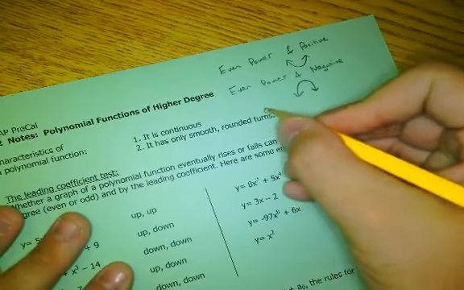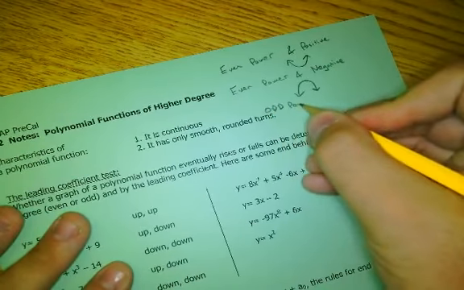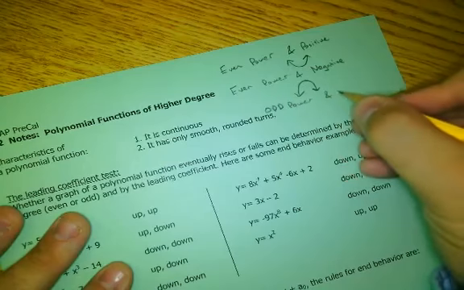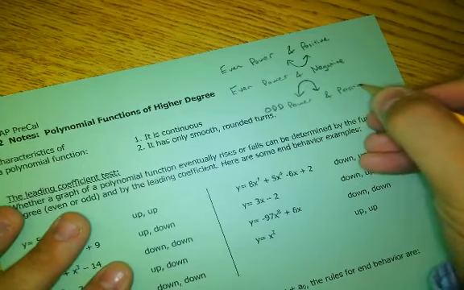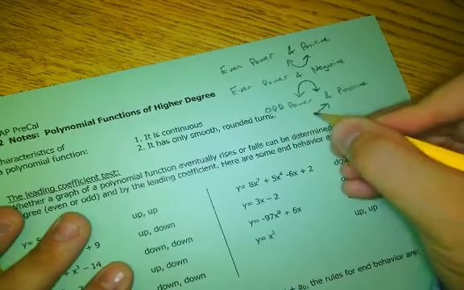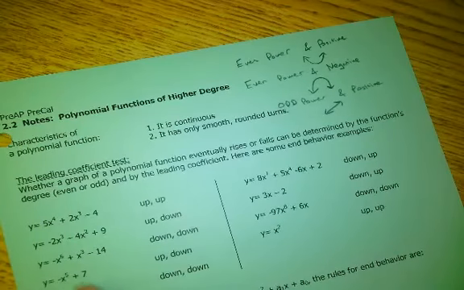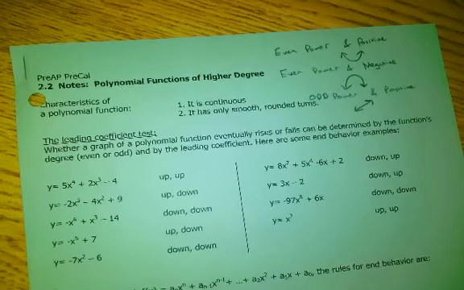If I have an odd power and I'm positive, it looks like that. Again, lots more twists and turns along the way. But in this case, the end behavior to the right is positive. And that's what you usually talk about with end behavior.